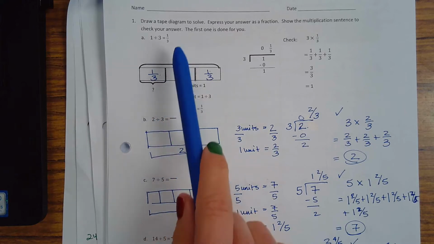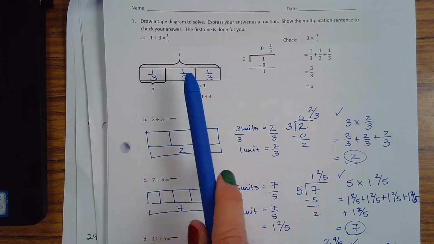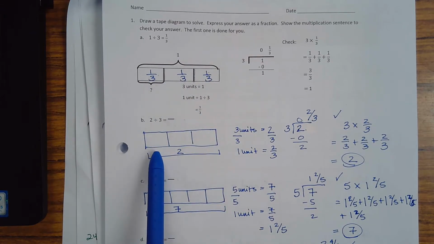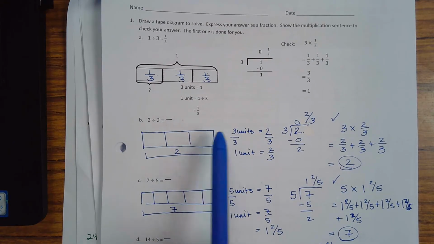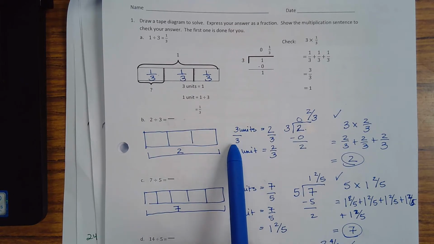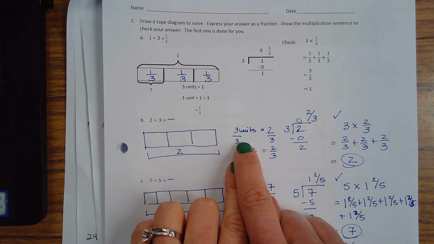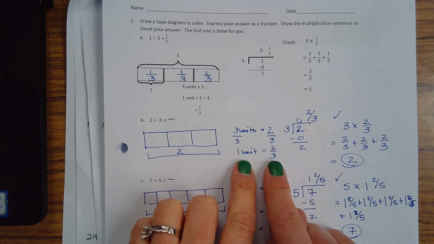So here, remember you're supposed to draw a tape diagram to solve. This one was already done for us, but I went ahead and labeled this. Then we have 2 divided by 3. So we have 2 wholes, and we're going to divide it into thirds. So 3 units divided by 2 is equal to 2. I have to solve for just 1 unit. So 3 divided by 3, what I do on one side, I have to do the other. 1 unit is equal to 2/3.